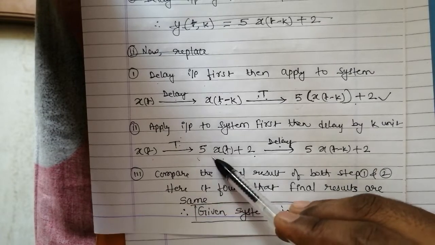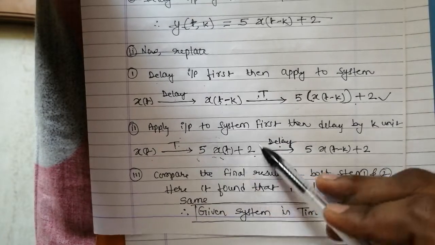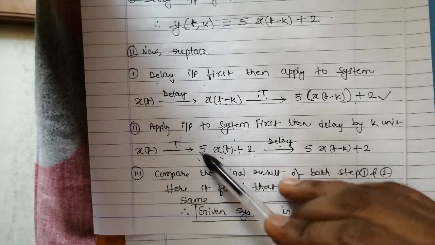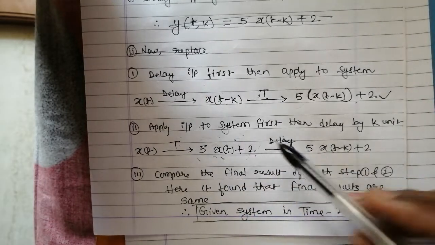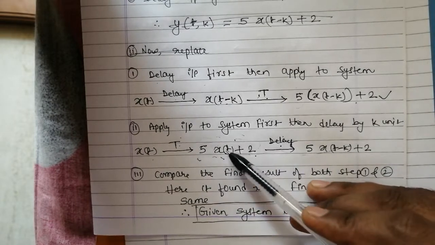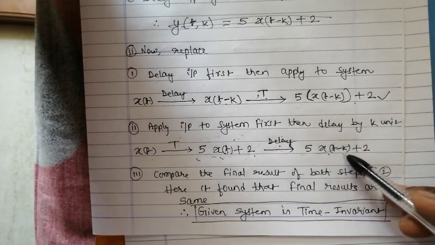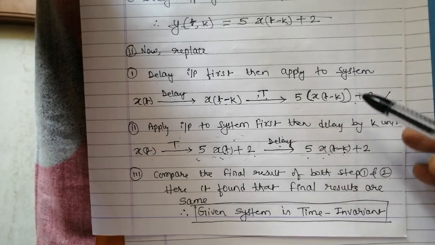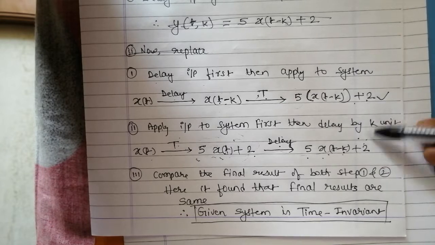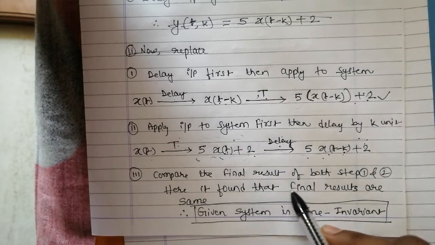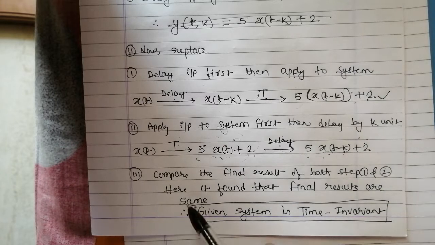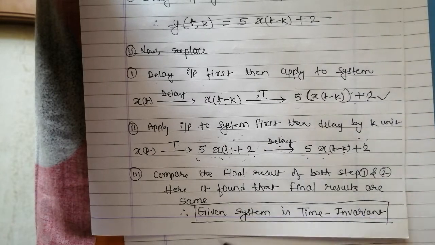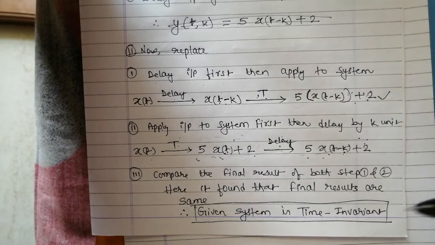So let's see in this input, for this part this is acting as an input. For this part this was your input, we obtain the output. Now this is given as an input to the next part. So this is your input now. So here x of t, so this t will be shifted. Okay, so we are getting here 5 into x of t minus k plus 2. Now let us compare these two outputs. Compare the final result of both step 1 and step 2. Here it is found that these two final results are the same. That's why the given system is time invariant.